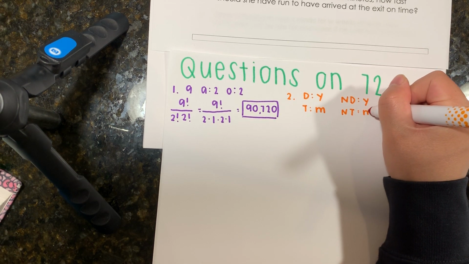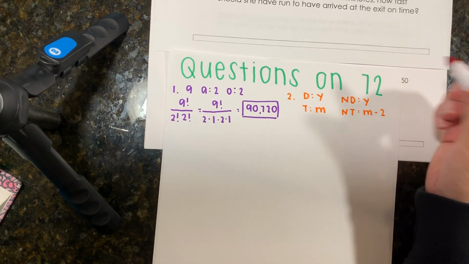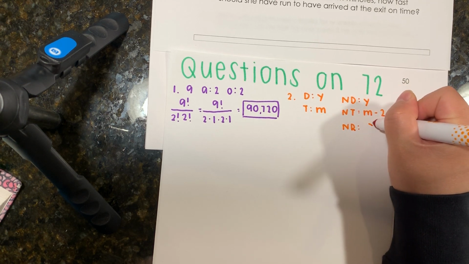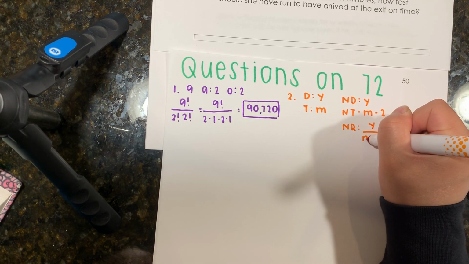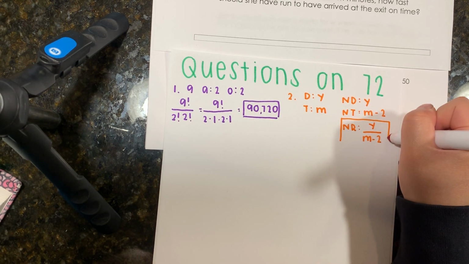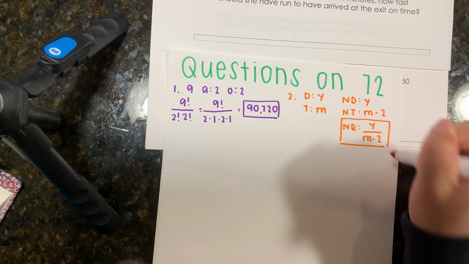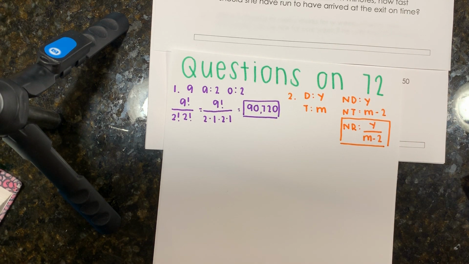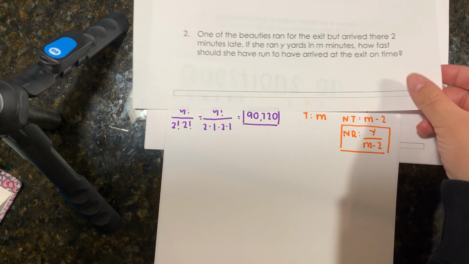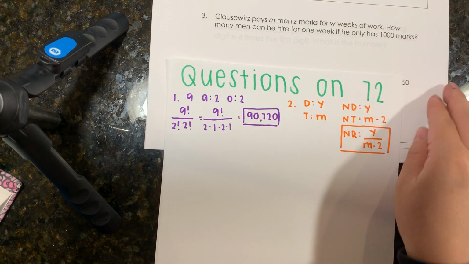So we're going to do m minus 2, meaning that her rate is just distance divided by time. So when you're solving for a rate, it's just distance divided by time. You probably couldn't even have seen that problem, so hopefully you had your book open.